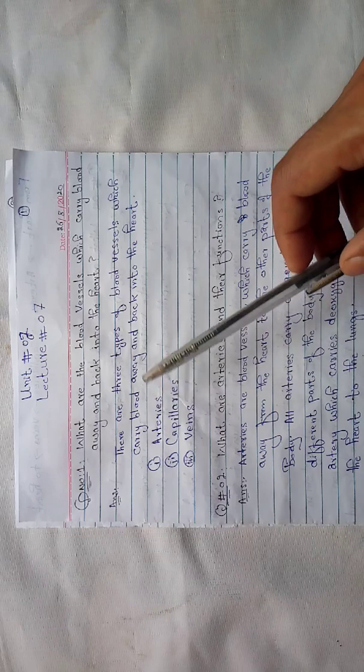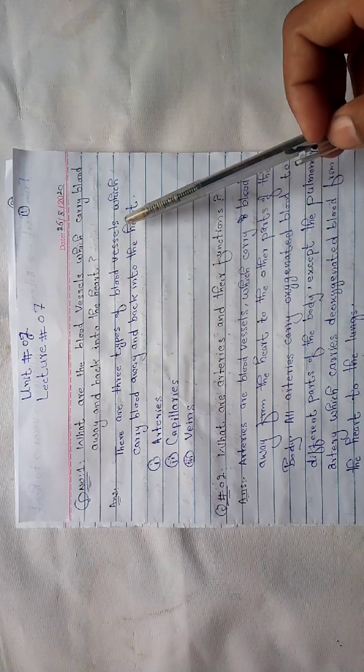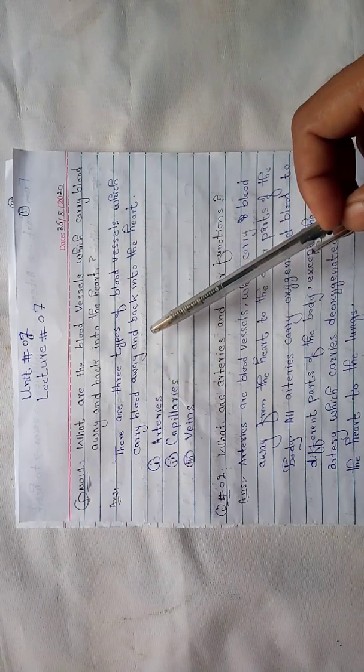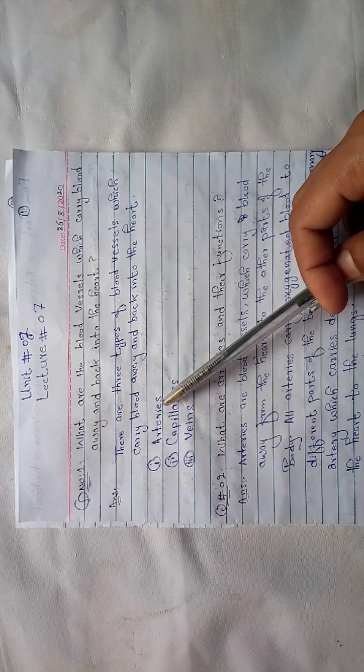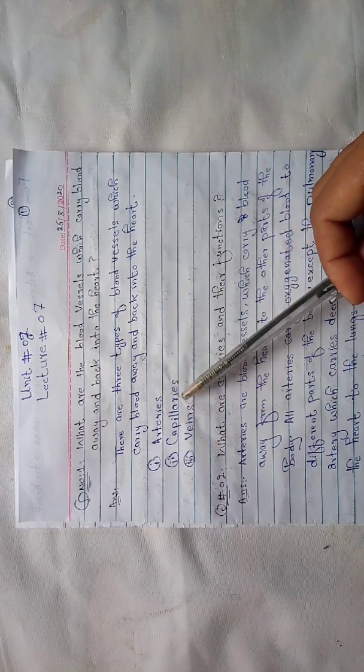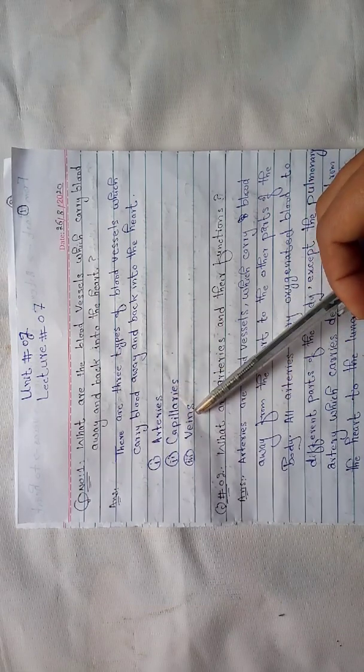We have first question, which is what are the blood vessels which carry blood away and back into the heart? So there we have the answer here that there are three types of blood vessels which carry blood away and back into the heart. Number first, you can see arteries, second capillaries, and third one is veins.